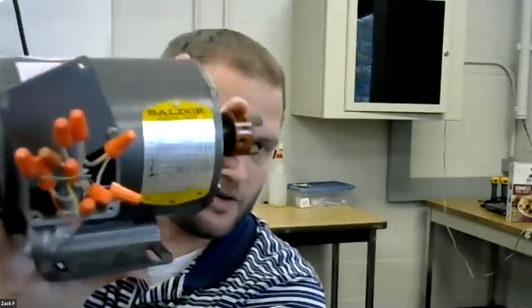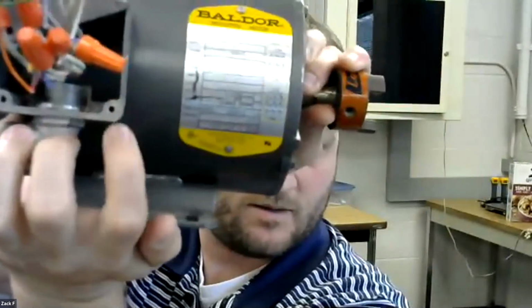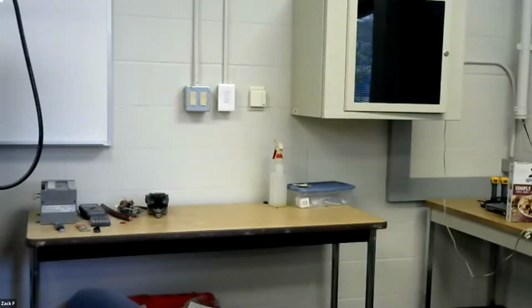Somebody before mentioned 9-lead 3-phase motors, and somebody mentioned high voltage, low voltage. Whatever, let's talk about them anyway. Here's one. This is a 9-lead 3-phase motor because if you look in there, there are 9 leads. I'm going to set this down and run through the connections with you. What's this thing called? Right here.